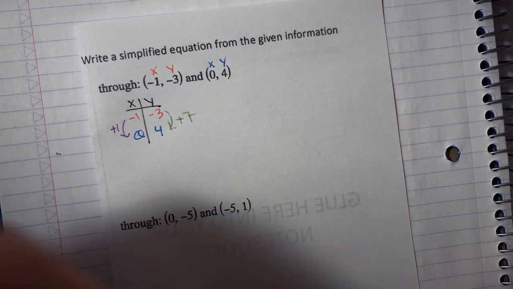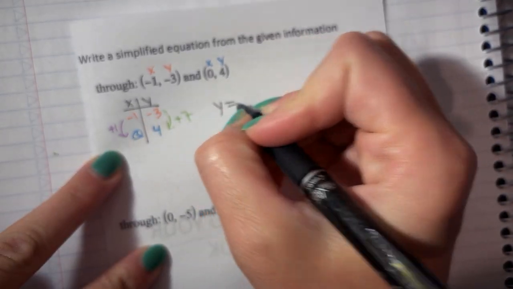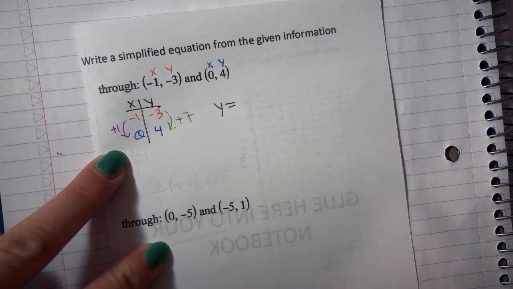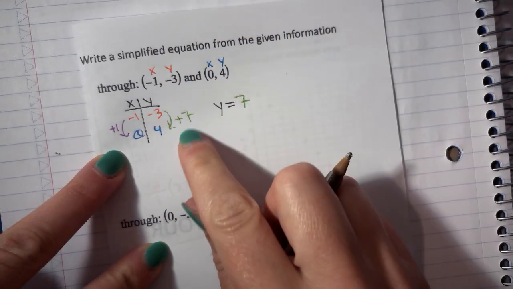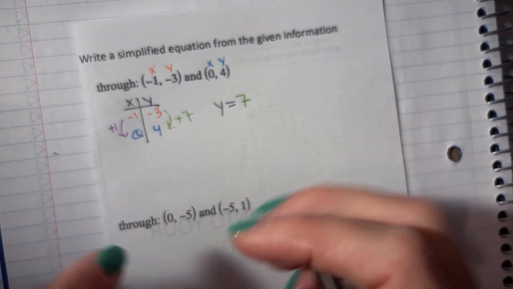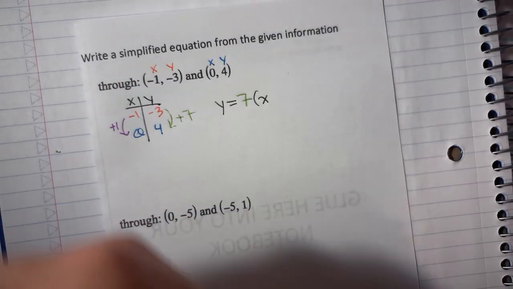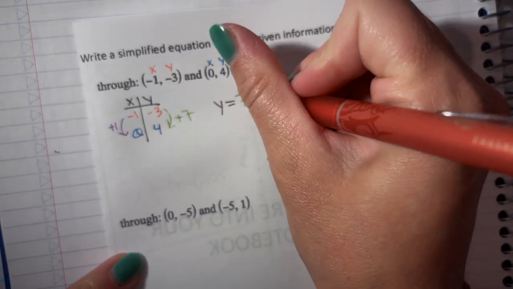So this gives us y equals 7, I write it as just 7 because you can't put it as 7 over 1. That just looks silly. You're not going to see that on the ACT, and I don't want that to happen to you.